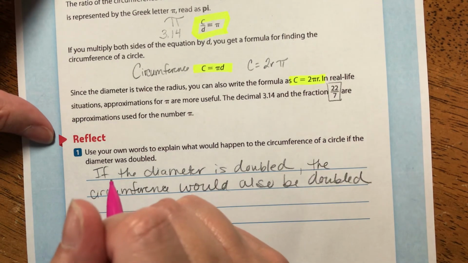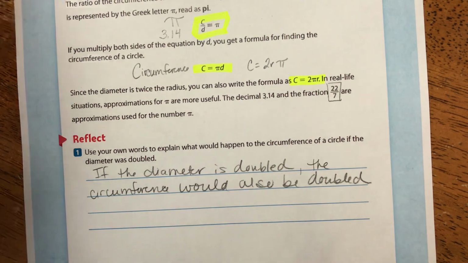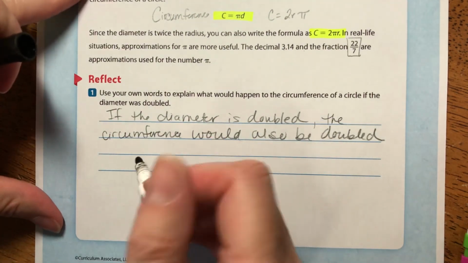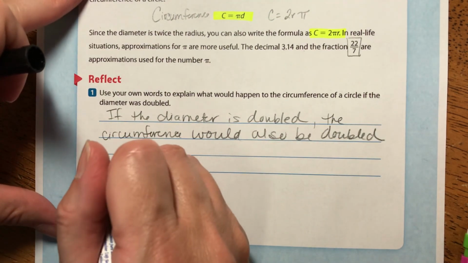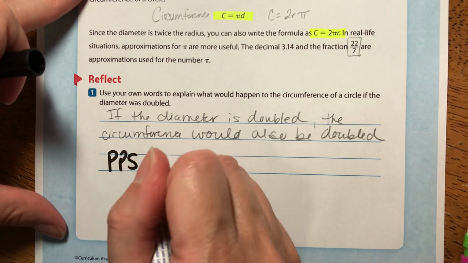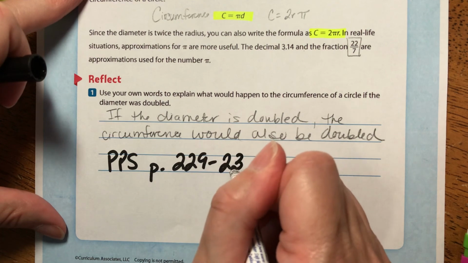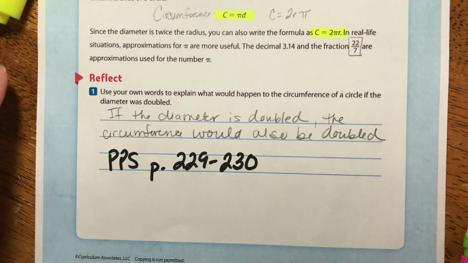Okay. All right. Some practice work. Okay, so you've got a little bit of homework or day work or class work or whatever you want to call it. All right, you're going to work on practice and problem solving. Let's do pages 229 and 230. Okay, I'll post the homework answers so you can take a peek.